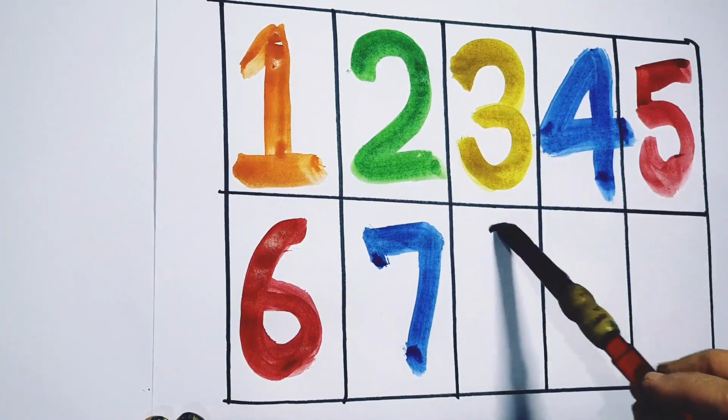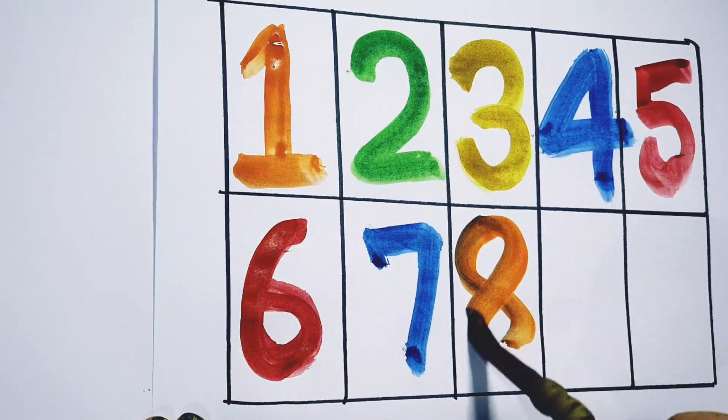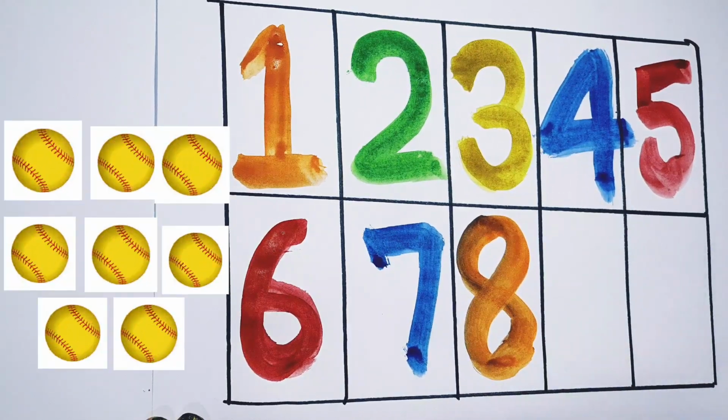Orange color. 8. Number 8. E-I-G-H-T, 8.